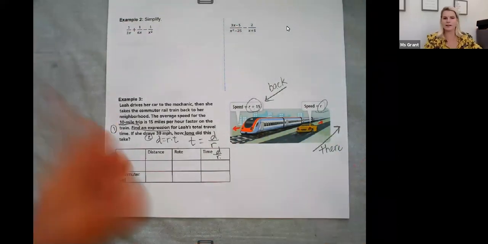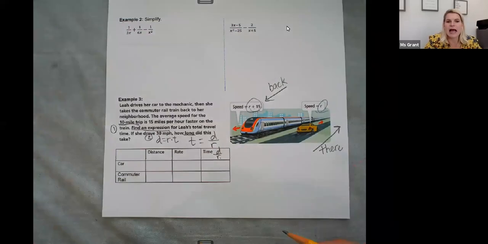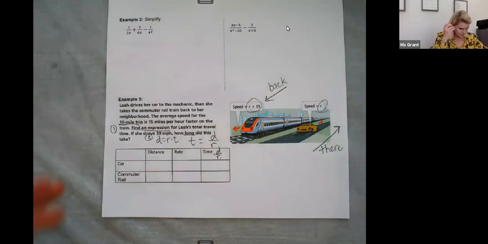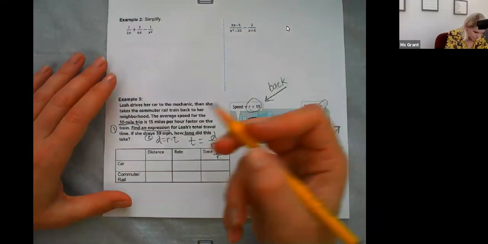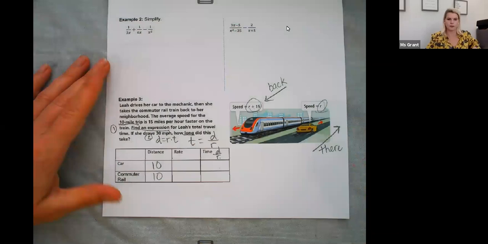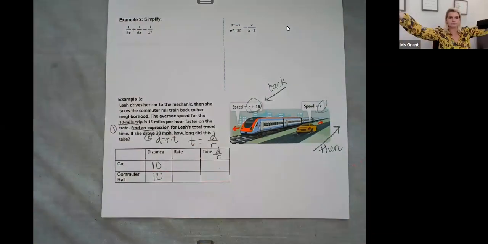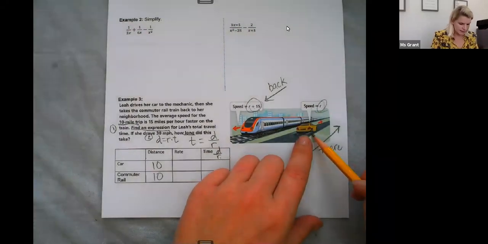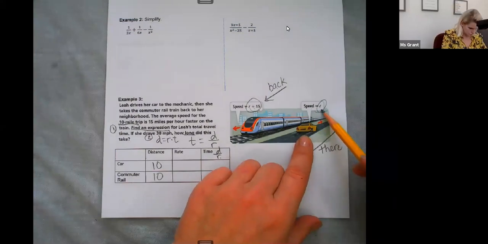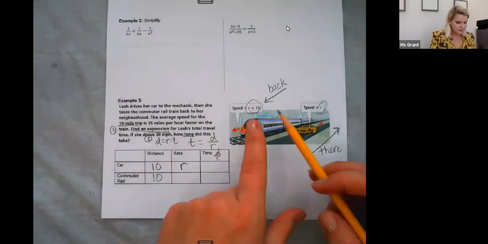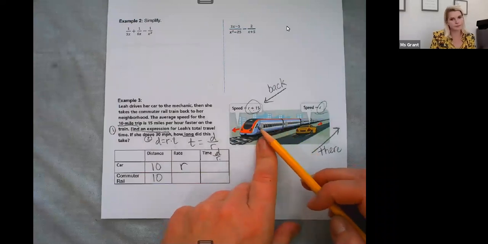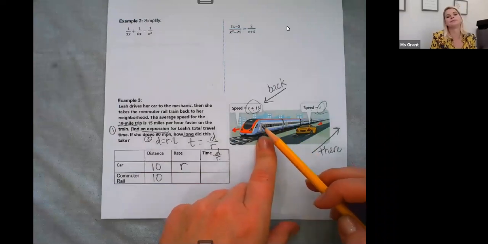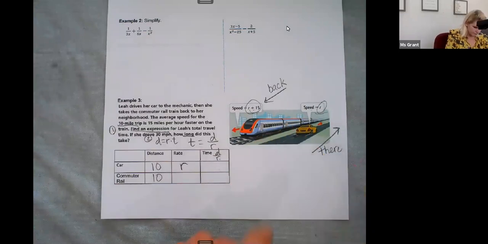So let's actually try and fill in this box. The distance, how far did I go? Well, they both went the same, okay? They both went 10. So now, the rate, how fast did they go? Well, the speed of the car is this variable here, it's an R. The speed of my commuter rail train, it's like an above ground subway, R plus 15.